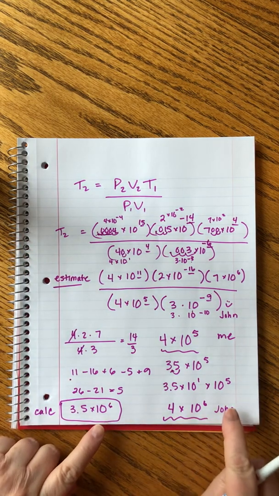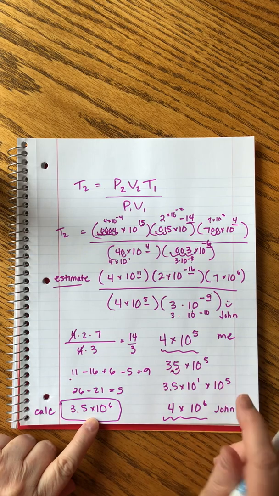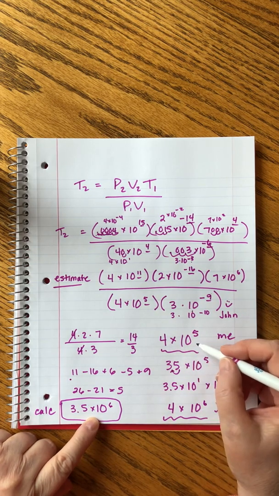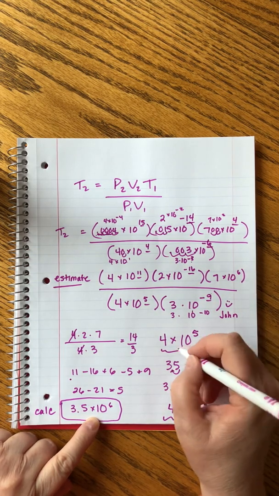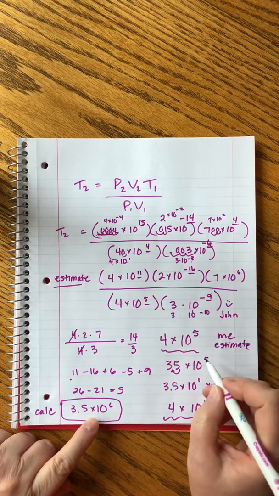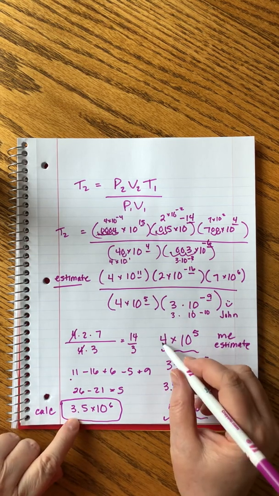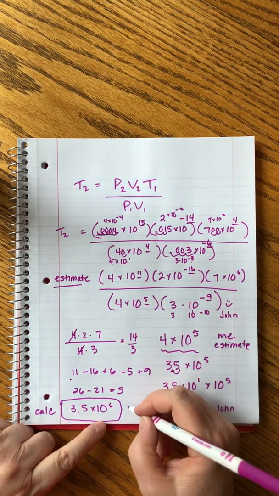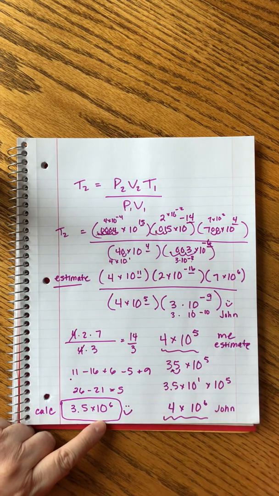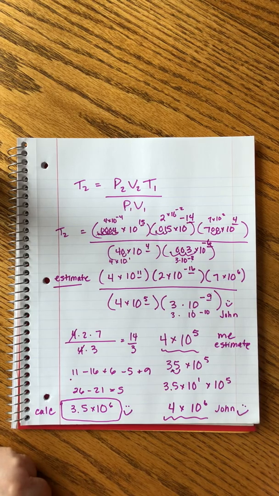Now, ours was 3.5, let's see, where is it? Oh, it was 4 times 10 to the 6. Okay, I feel really, this is my estimate, right? 4 times 10 to the 5th. I'm a little high here and I'm 1 low there. I still like it. John's is also very close, for John.